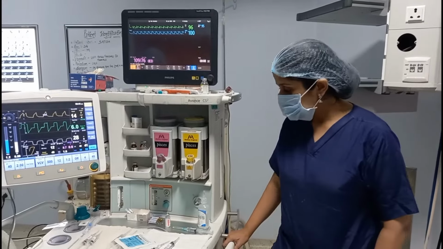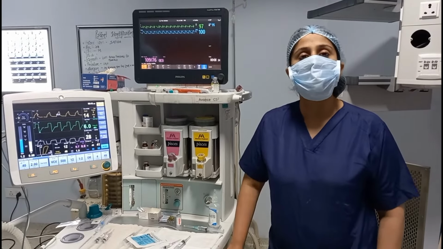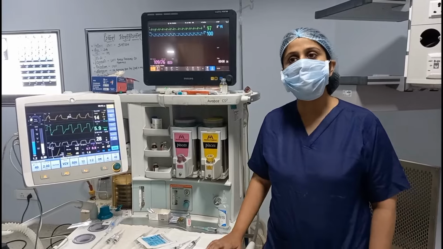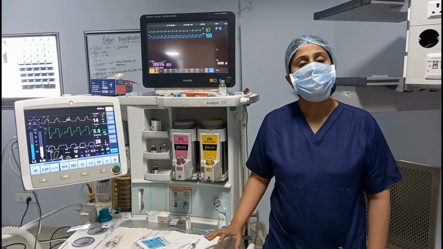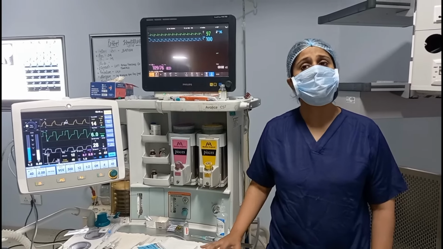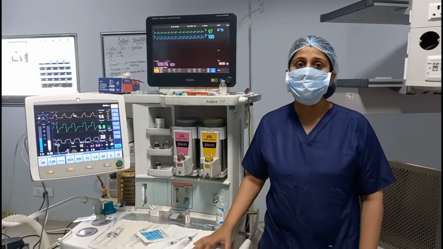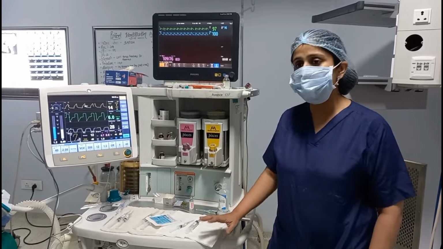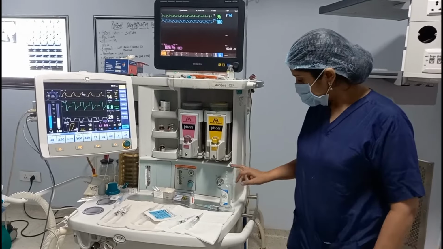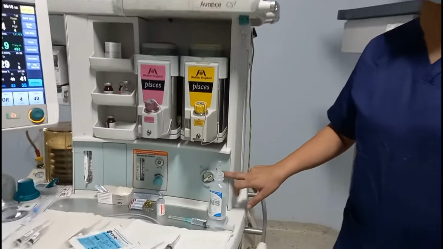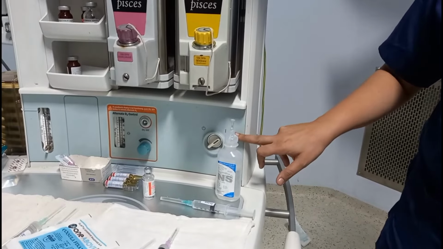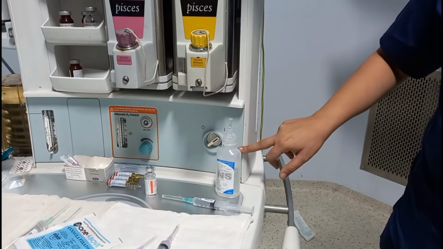Now, continuing with our Boyle's apparatus, as we were discussing, I want to show you the modern anesthesia machine. This modern anesthesia machine has been modified electrically, pneumatically and mechanically from the Boyle's apparatus. First of all, we will discuss the electrical modifications, starting with the master switch. This master switch is an electrical switch which can turn the machine on and off.